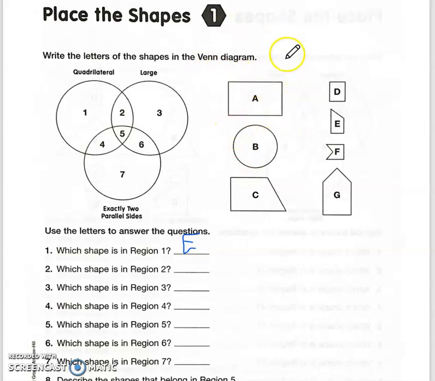The vertical and the horizontal sides are both parallel. So if A is both a quadrilateral and large, but doesn't have exactly 2 parallel sides, which region would it have to go in? It has to be 2, right? It's the one spot that has that overlap of quadrilateral and large. So that would be A.